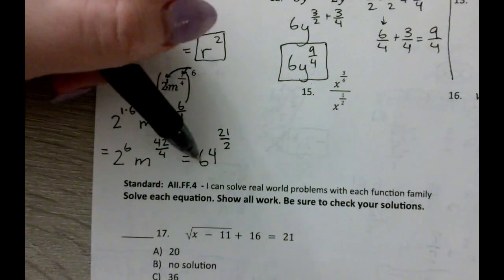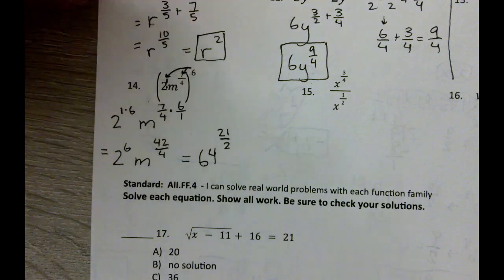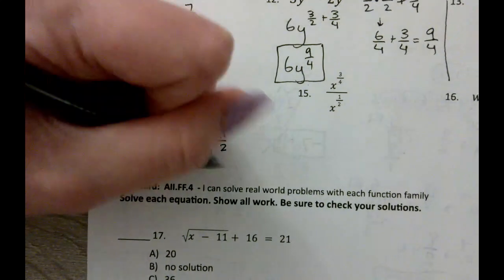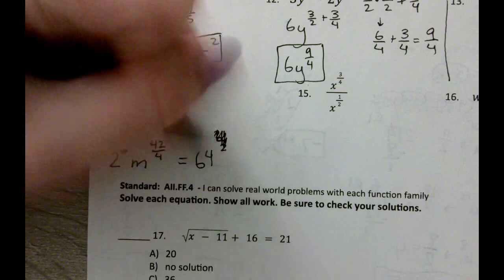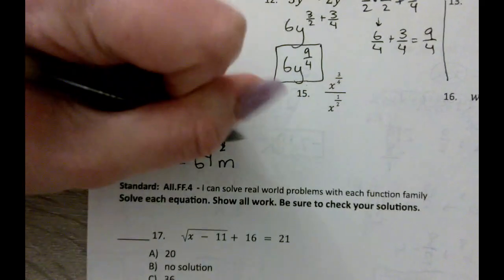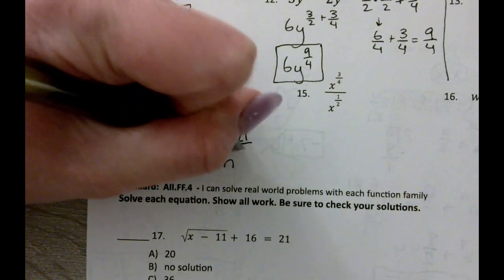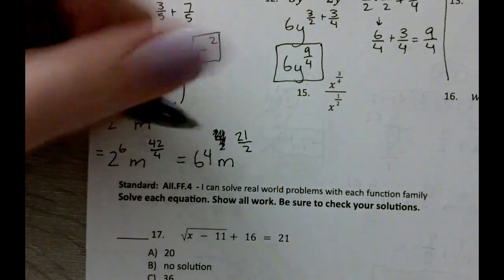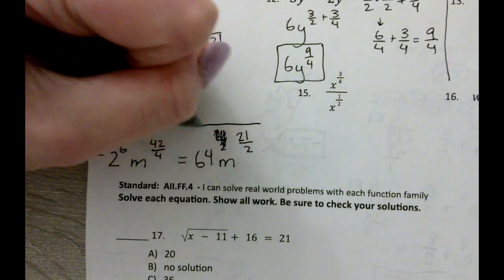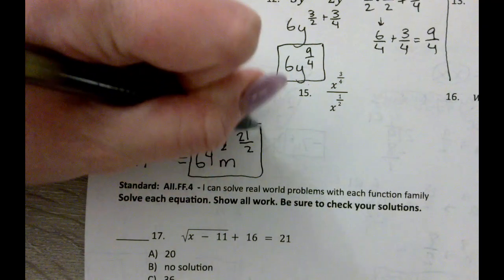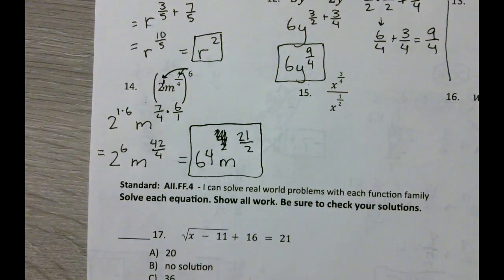So 64 to the 21 over 2 is my... Whoa. Sorry. I got to put that m in there. Now let's write our fraction. Sorry about that. 21 over 2. Almost forgot my m. Okay, now that's correct.